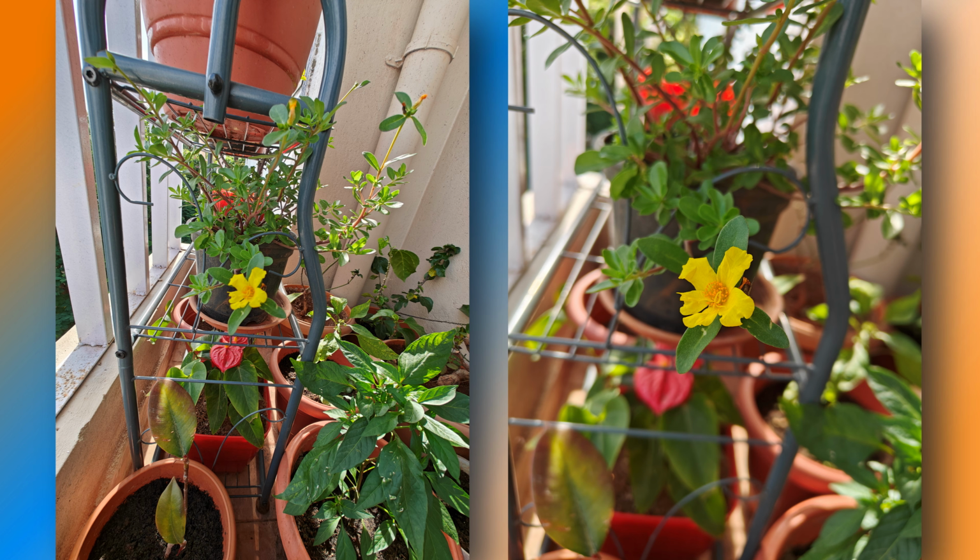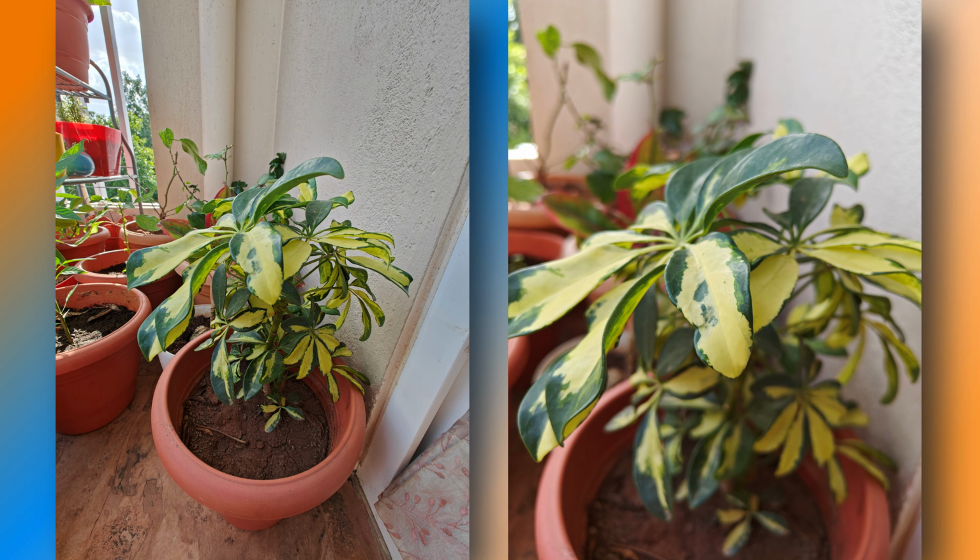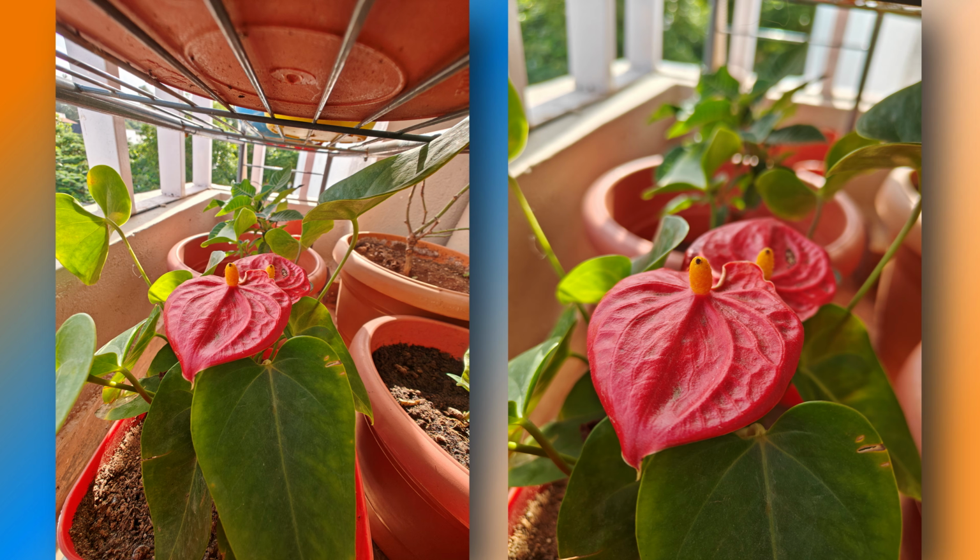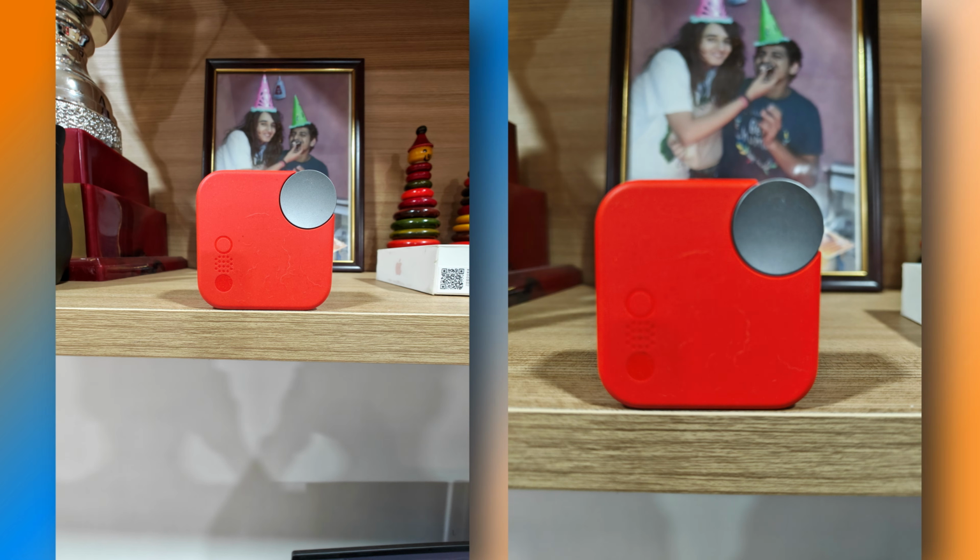Also, when we checked ultra-wide and 1x, we did not notice much color shifting, which is a good sign. Before, when the device was launched, we used to see a lot of color shifting, but that has been gradually taken care of by OnePlus.